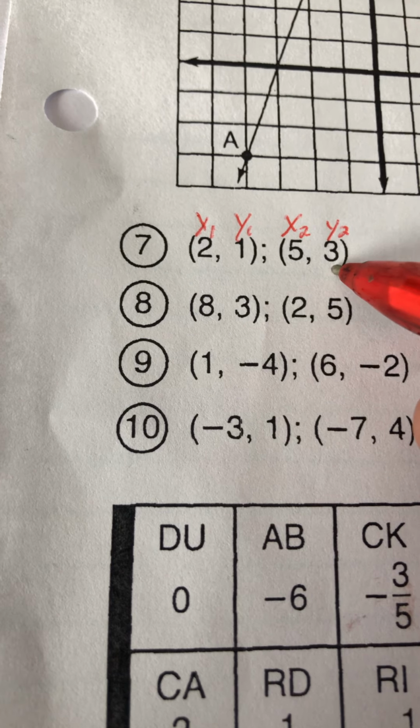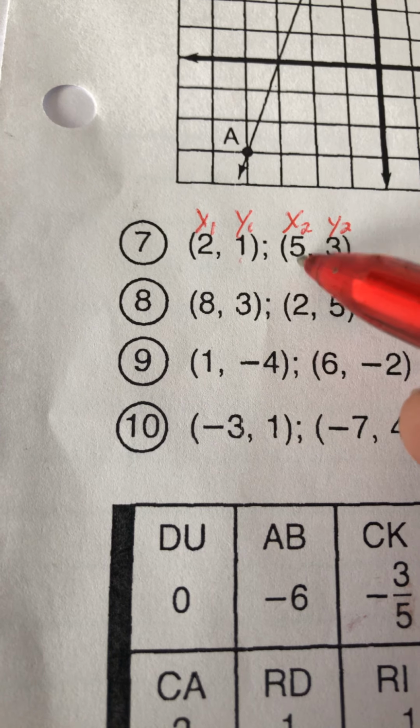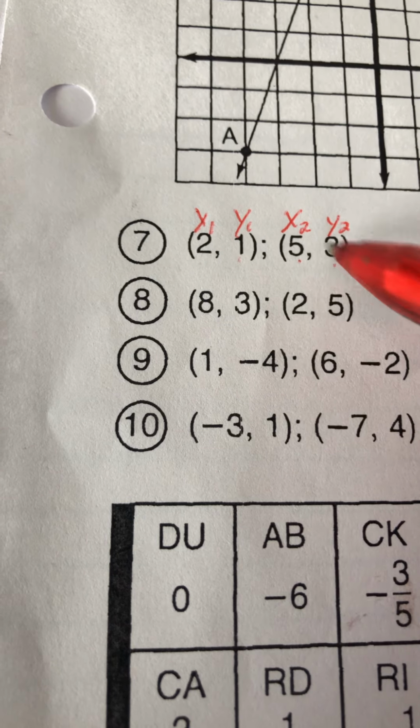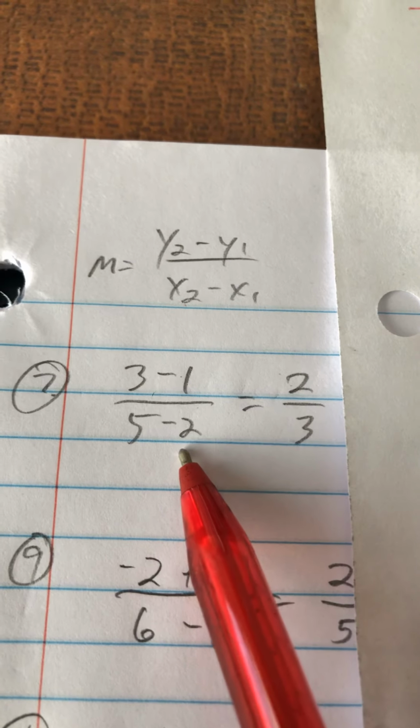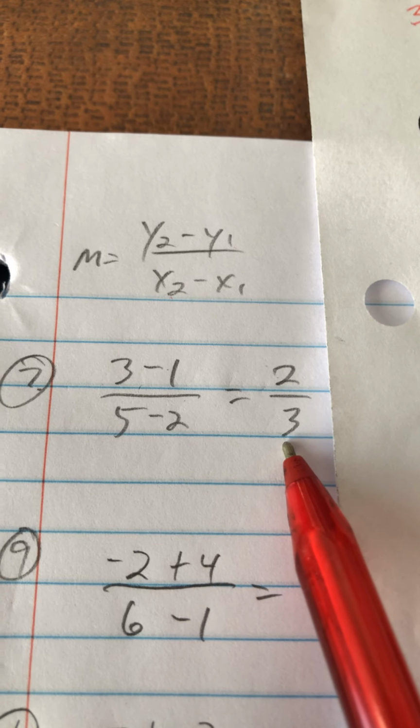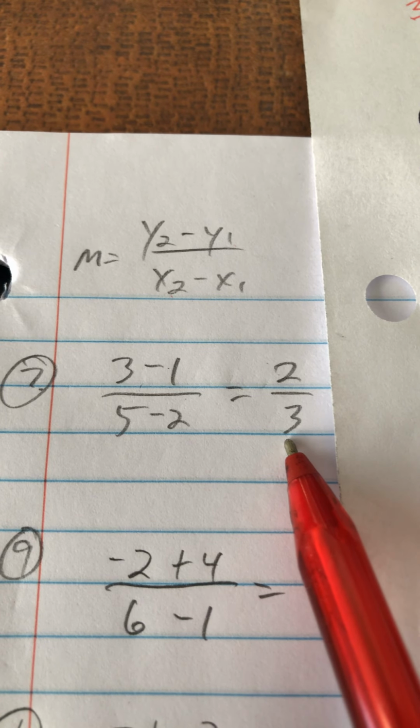So I take 3 minus 1 is 2, over 5 minus 2, which is 3. You end up with 2/3. So find 2/3 and you cross that off.